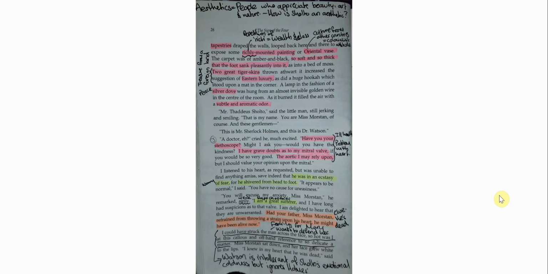"Mr. Thaddeus Sholto," said the little man, still jerking and smiling. "That is my name. You are Miss Morstan, of course. And these gentlemen? This is Mr. Sherlock Holmes, and this is Dr. Watson." "A doctor, eh?" cried he, much excited. "Have you your stethoscope? Might I ask you, would you have the kindness? I have grave doubts as to my mitral valve. If you would be so very good, the aortic I may rely upon, but I should value your opinion upon the mitral." I listened to his heart as requested, but was unable to find anything amiss, save indeed that he was in an ecstasy of fear, for he shivered from head to foot.